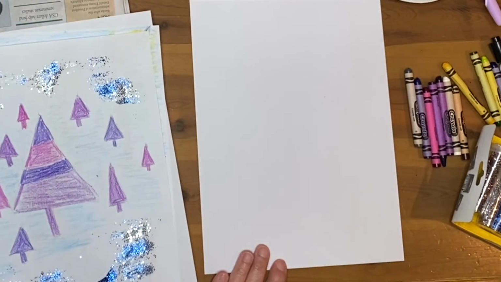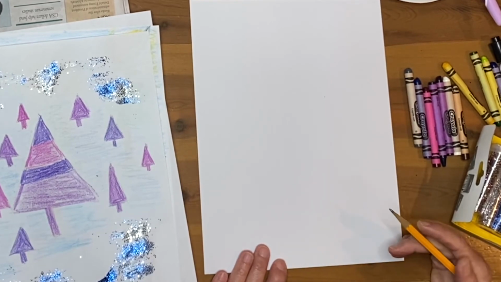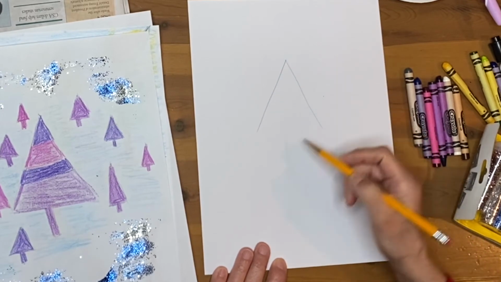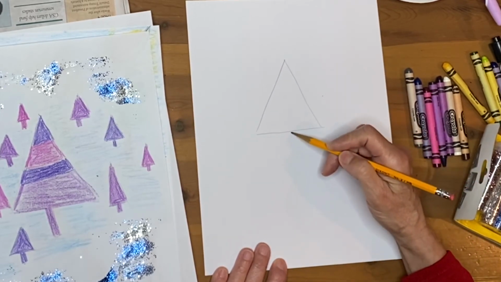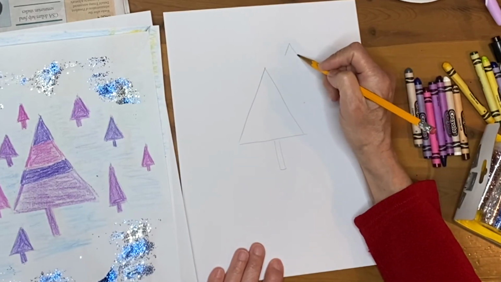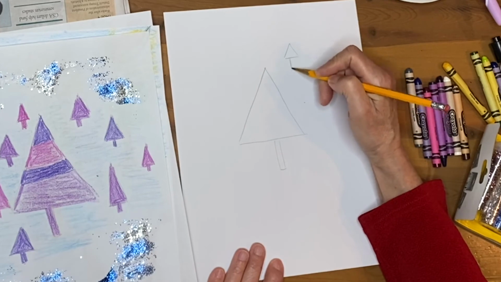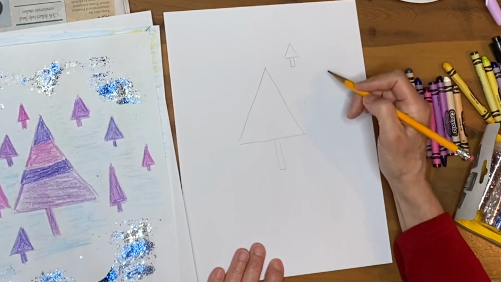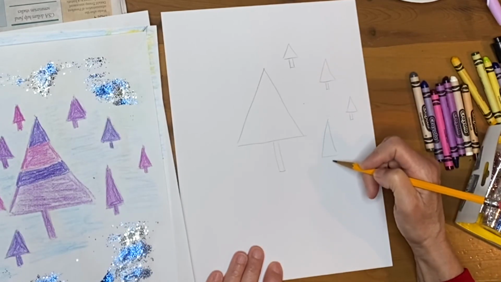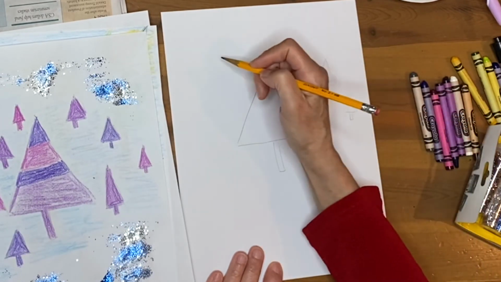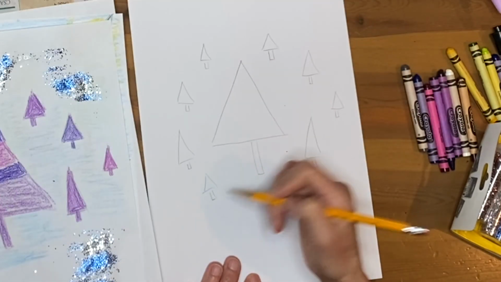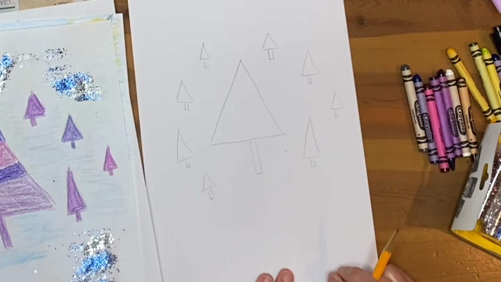To make this purple, somewhat abstract Christmas design, it's not very hard at all. You can start out with that easy triangle and a long stem. And then we're going to place Christmas trees of different sizes in proximity to the bigger tree. So there you go. Not difficult to sketch at all.